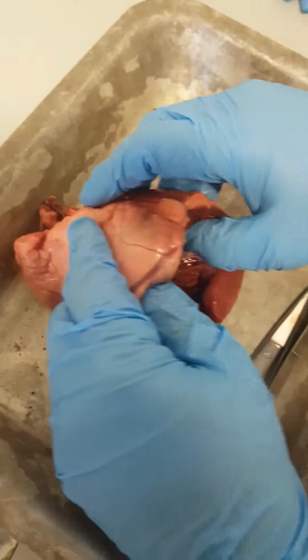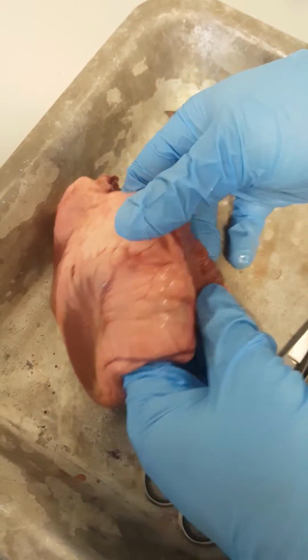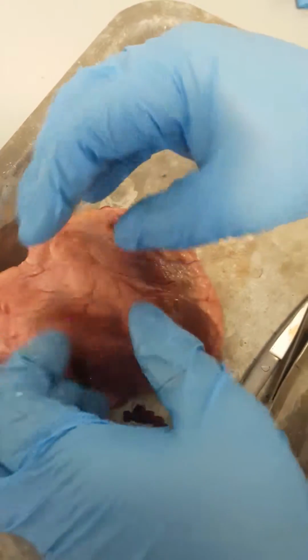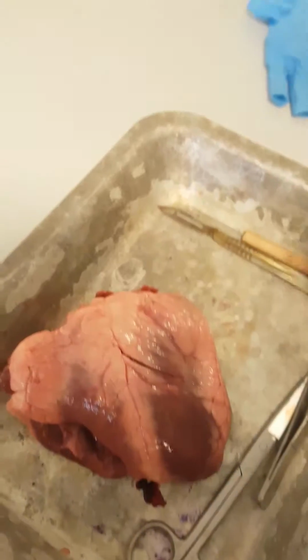The blood which has gone to the aorta is sent now into the body, and the circle continues. It's just like a circle.